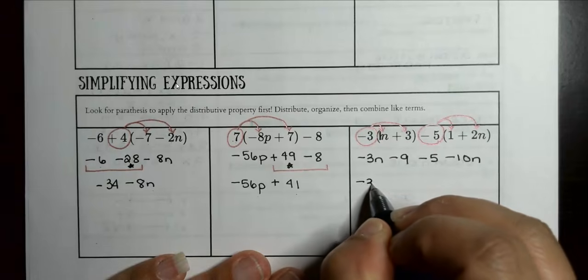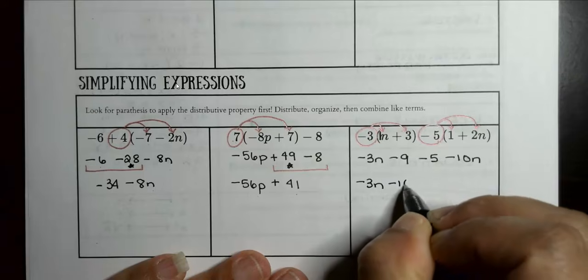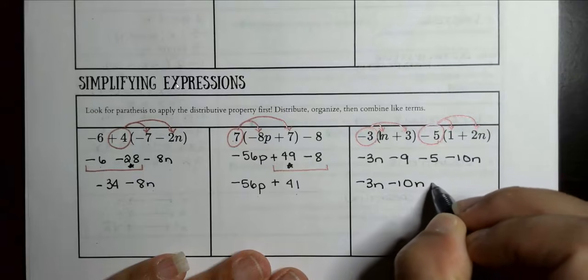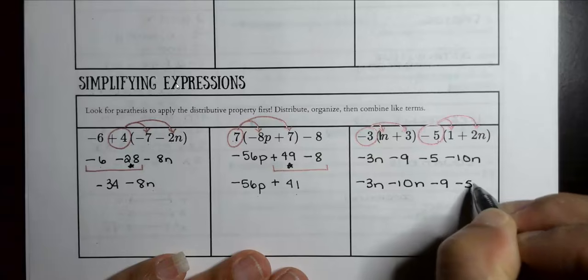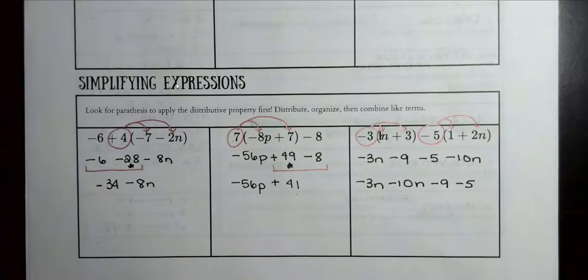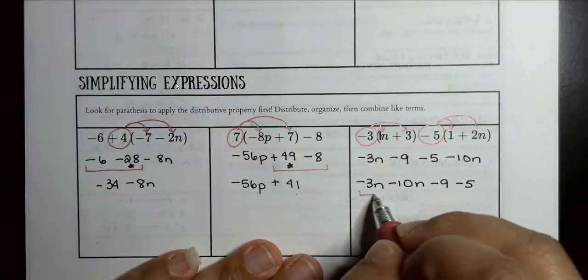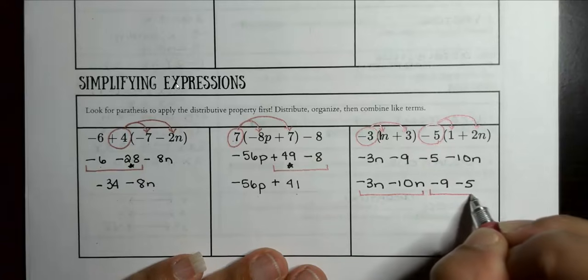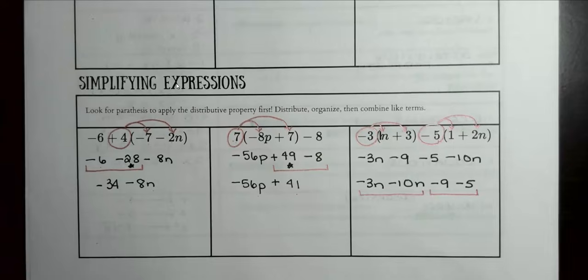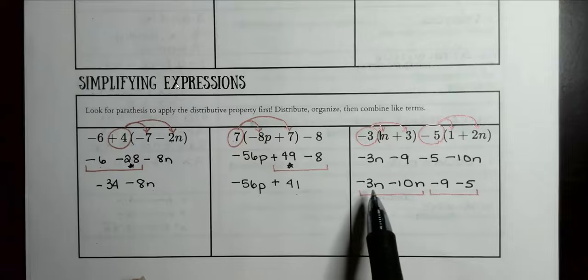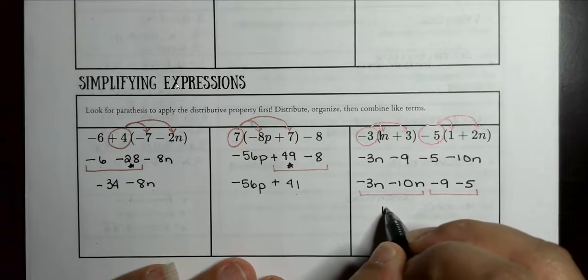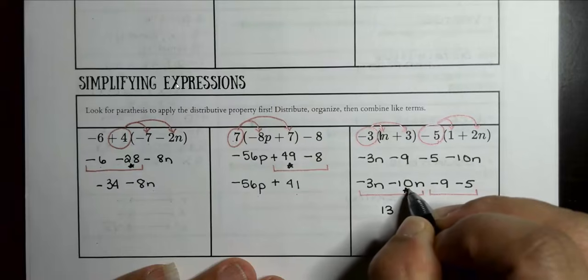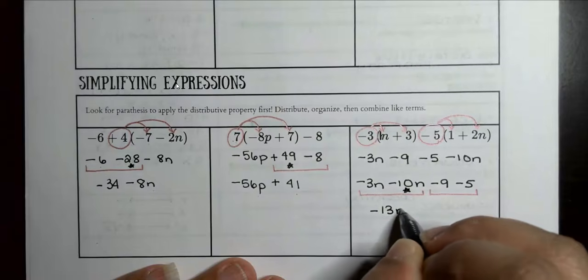I'm going to take my negative 3n, put it next to the negative 10n, and then drop the negative 9 and the negative 5. And I can now see that these two will go together because they're like terms. They both have n. These two will go together because they're like terms. They're both plain numbers. So the signs are the same. So I'm going to add, and that's going to give me 13. 10 is bigger, so it's going to be a negative 13n.